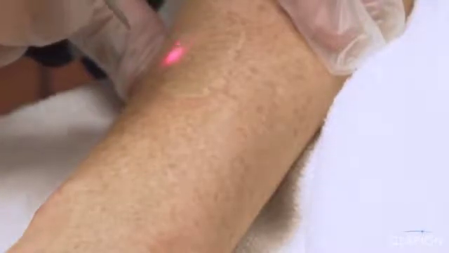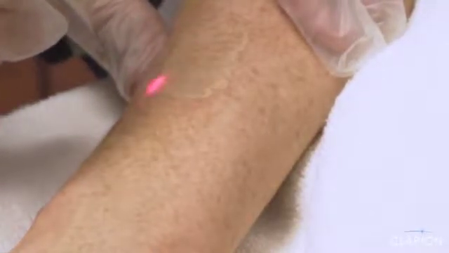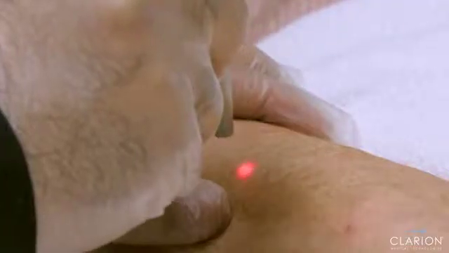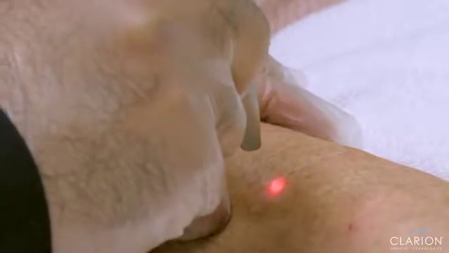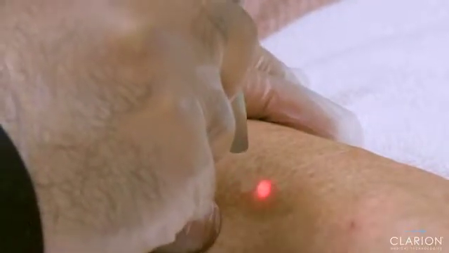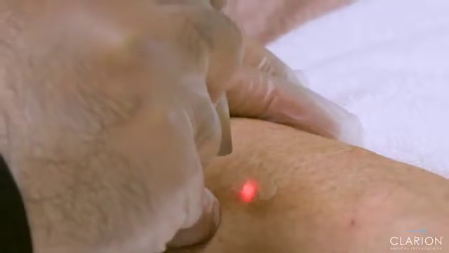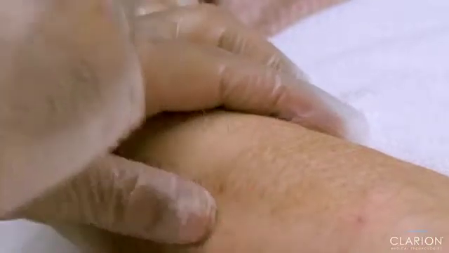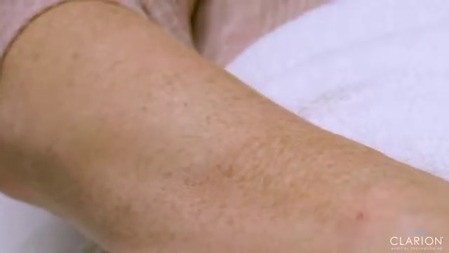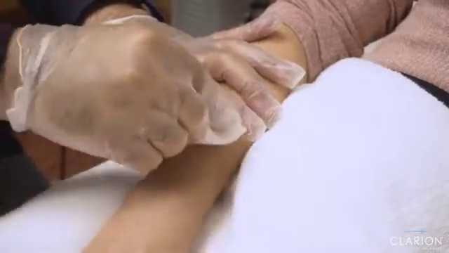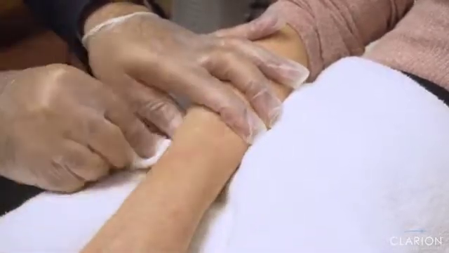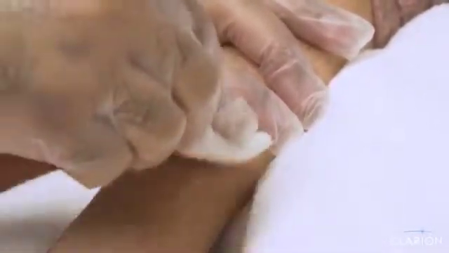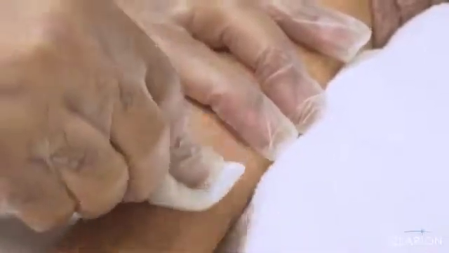How are you doing with the pain? It's a little bit more sensitive than the first time, but not bad. We should have applied the anesthesia. So this is the second pass, and you can see that in the area we treated, the pigmentation is much less. If we can do a third pass, then definitely it's going to show even more improvement.